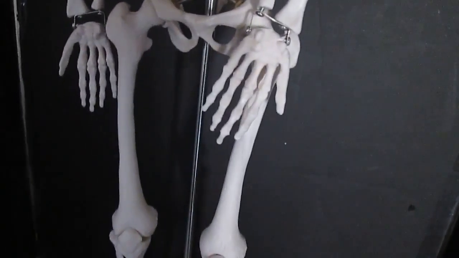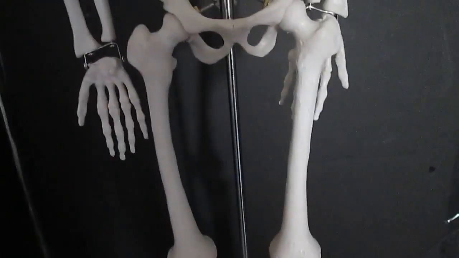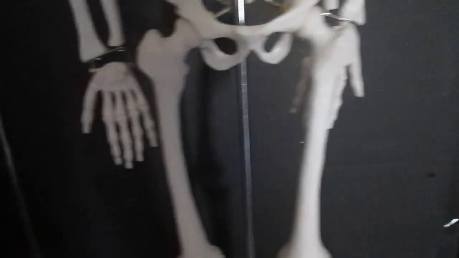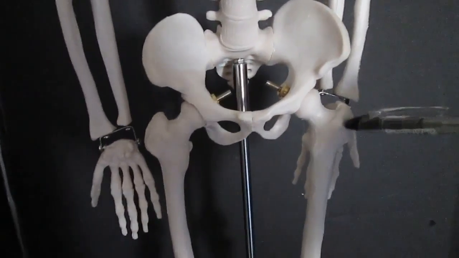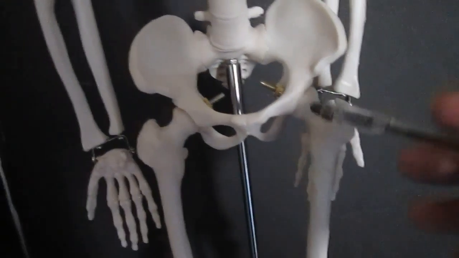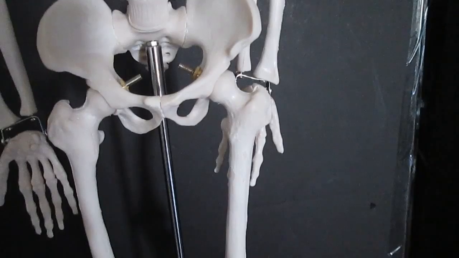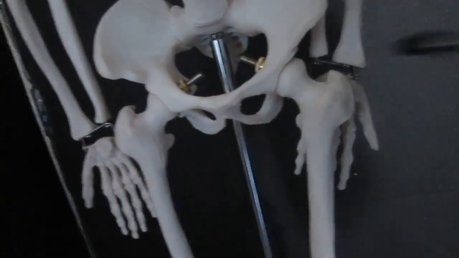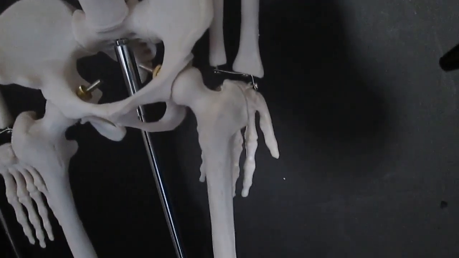Next, the femur. So the femur, we know it to be the biggest bone in the body. We have the head, of course, which would be the top part, which is here. This is the neck. The greater trochanter, that would be here. The lesser trochanter would be this here.